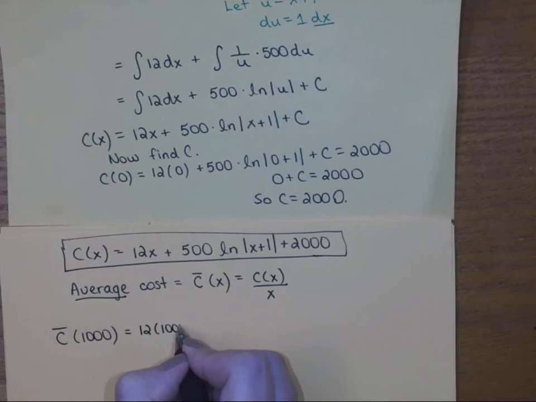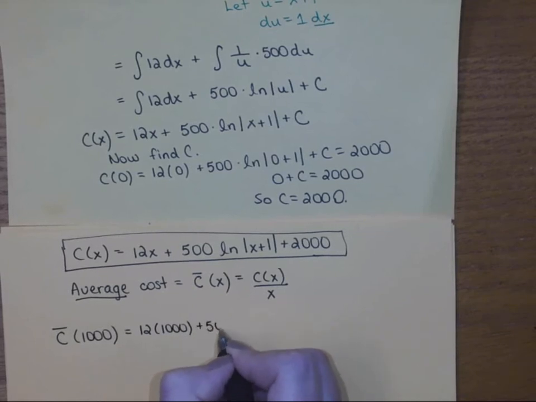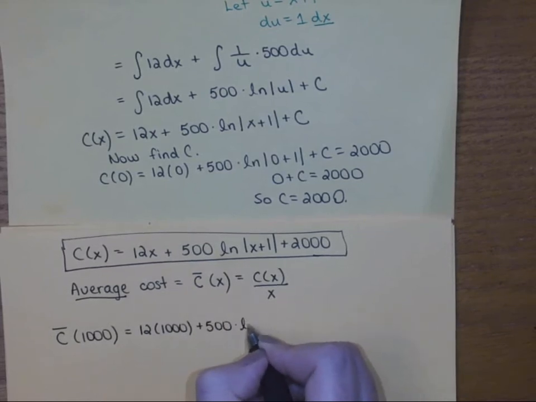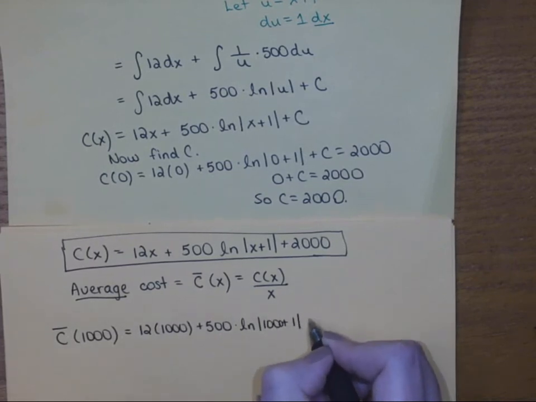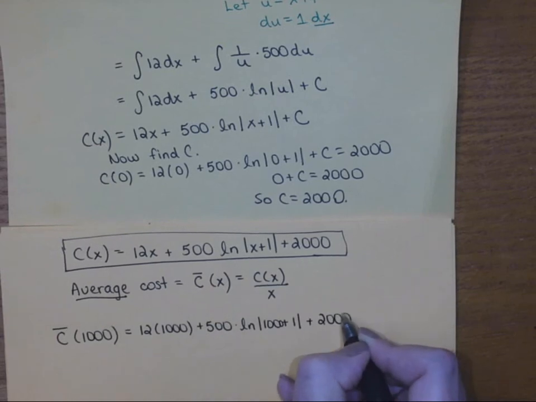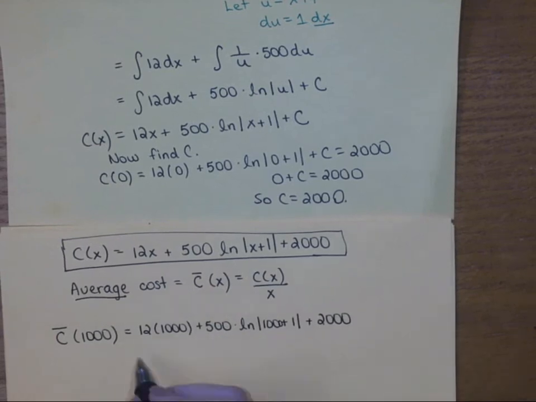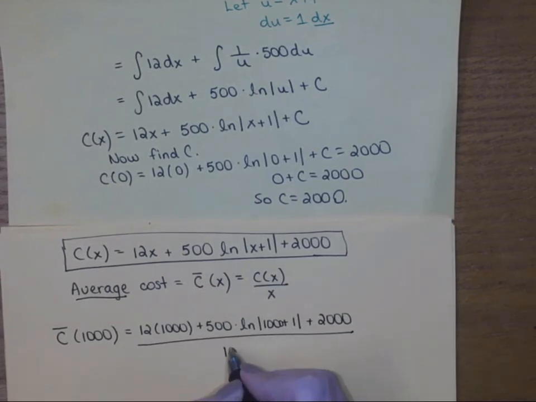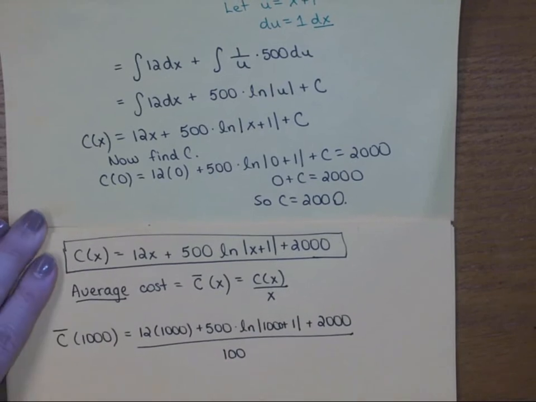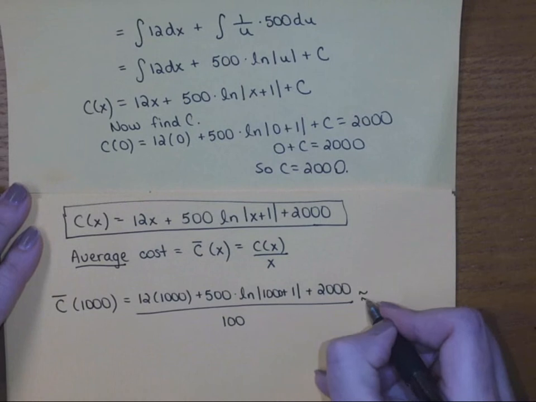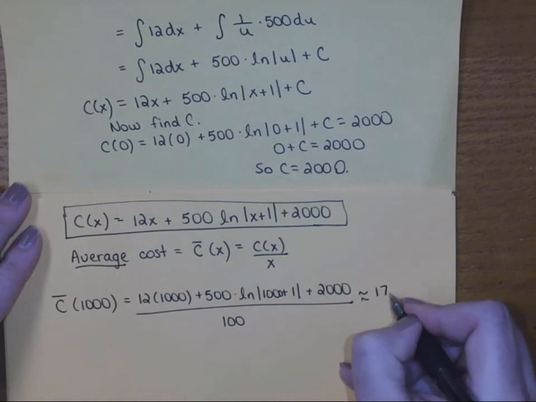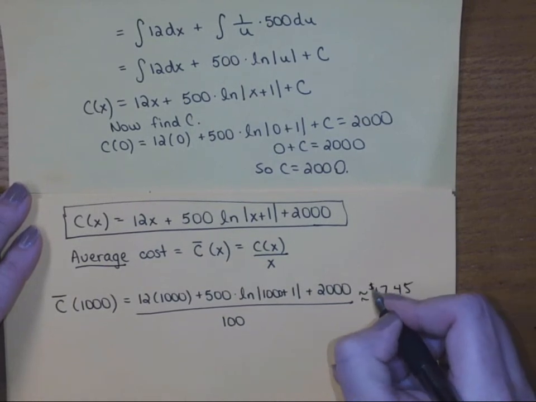So 12 times 1,000 plus 500 times natural log of 1,000 plus 1, plus 2,000, and then over 1,000. Okay, and notice this is average cost per unit, so you're just going to round this to the nearest penny. But if you work this all out on your calculator, you should get $17.45.